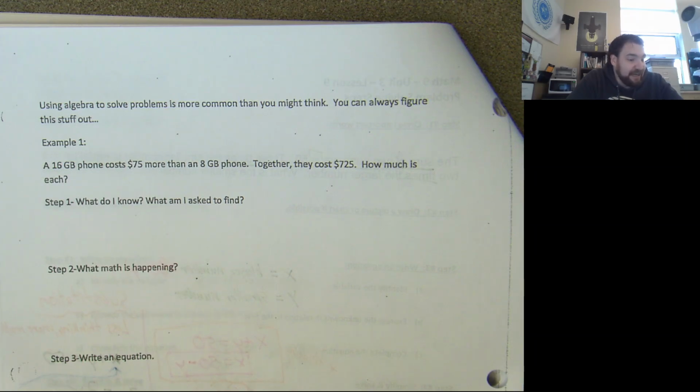Okay, so a 16 gig phone costs $75 more than an 8 gig phone. Together they cost $725. How much is each? Okay, what are we looking for? The price of each phone. So, let's give these things some names, shall we?